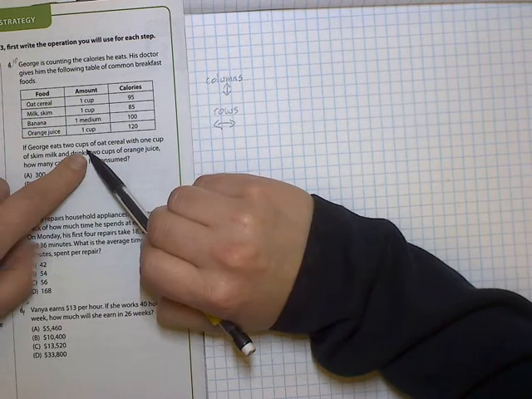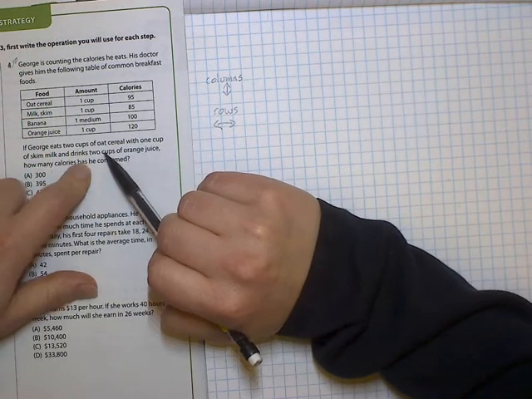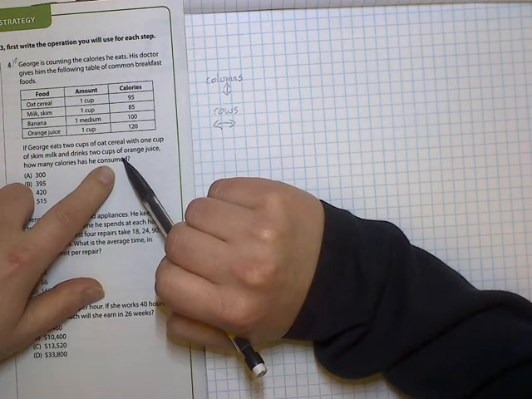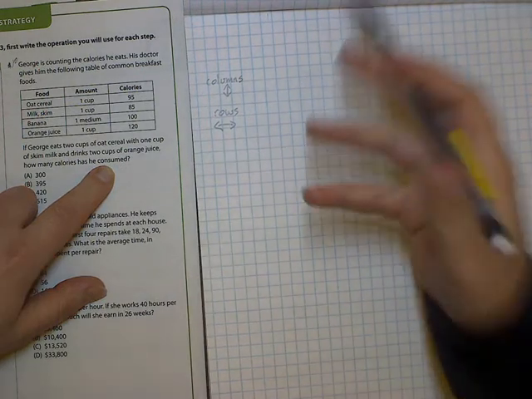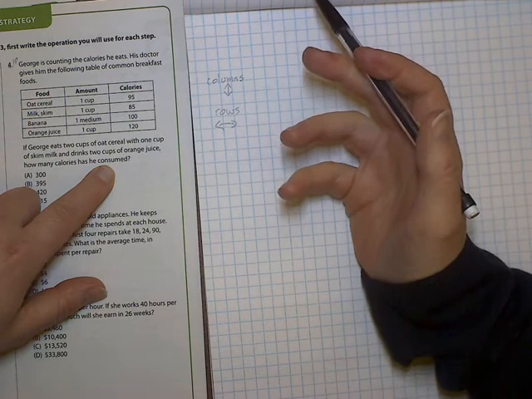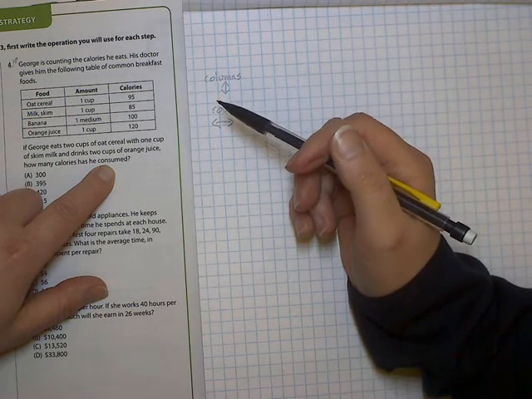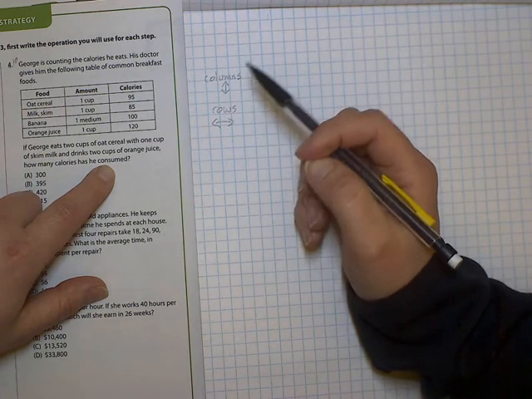If George eats 2 cups of oat cereal with 1 cup of skim milk and drinks 2 cups of orange juice, how many calories has he consumed? We know consumed means to eat or to drink, to bring inside your body, to use up. We consume fuel in our houses and our cars. We consume electricity, and we consume food. It's something that we burn in order to get energy.